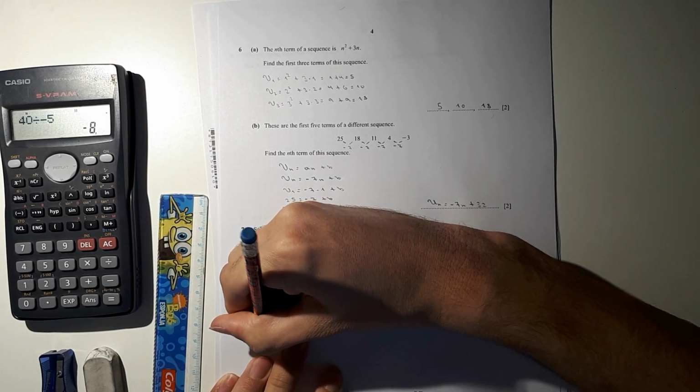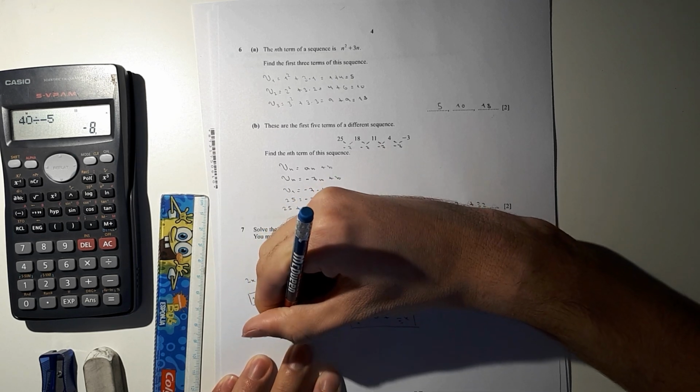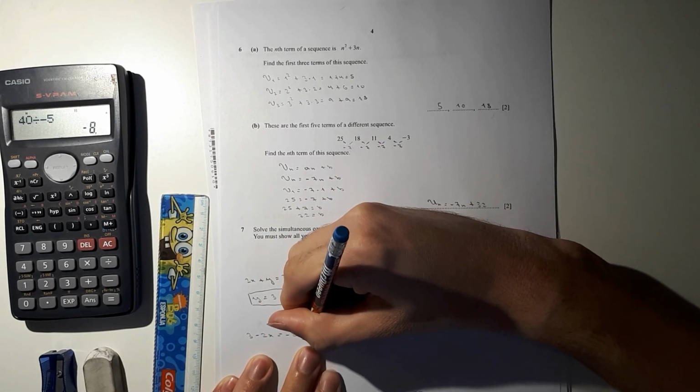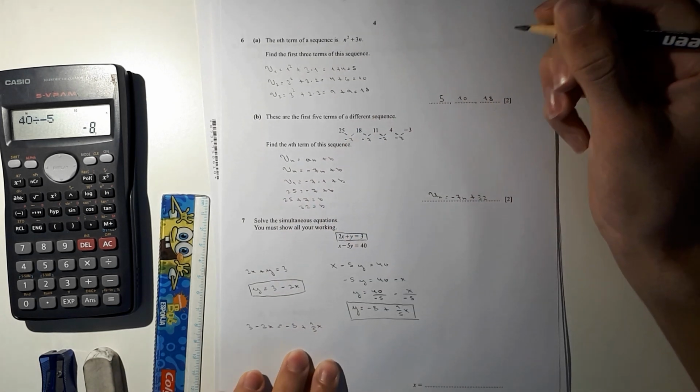So 3 minus 2x is equal to minus 8 plus 1/5 x.